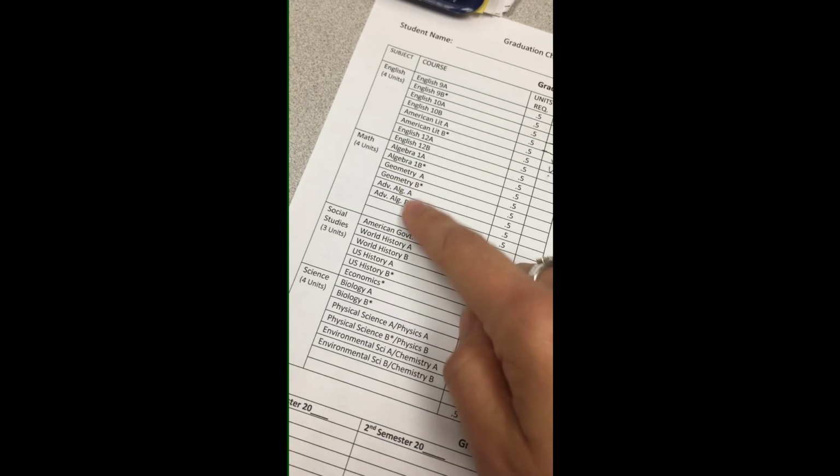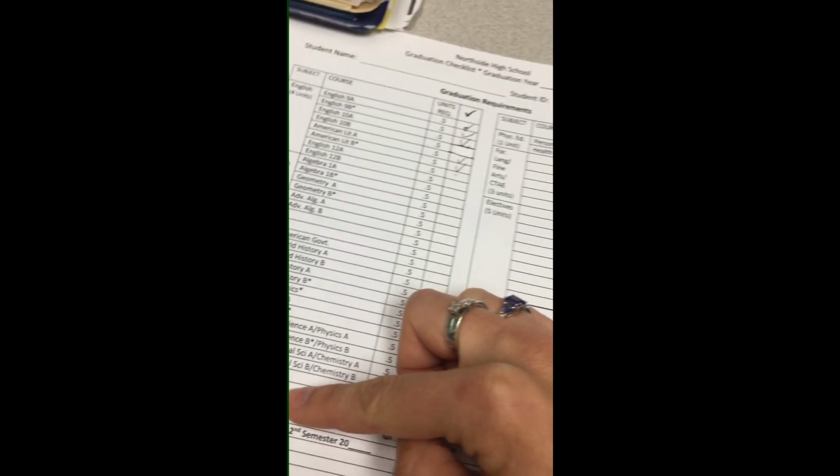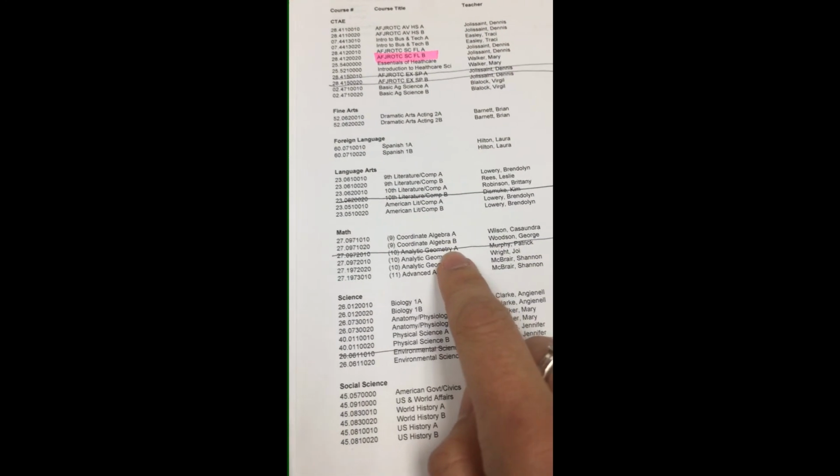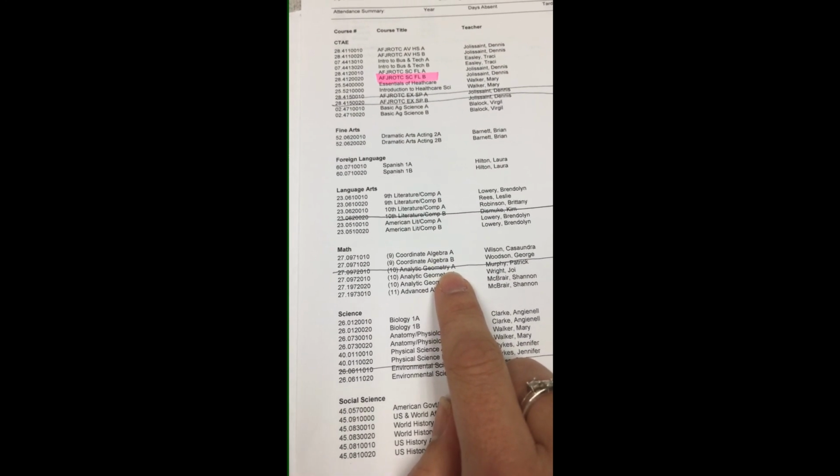Now you're going to repeat that process for all of the courses listed on the left side of your graduation checklist. So find the corresponding math section on your transcript and then check off the courses.